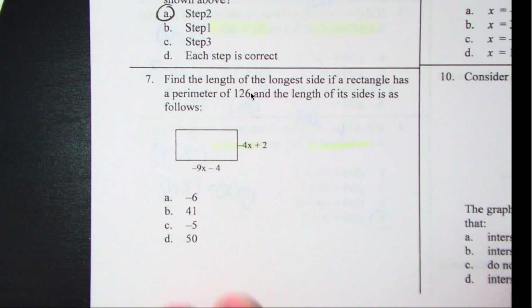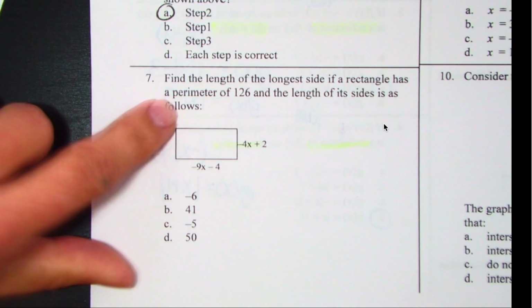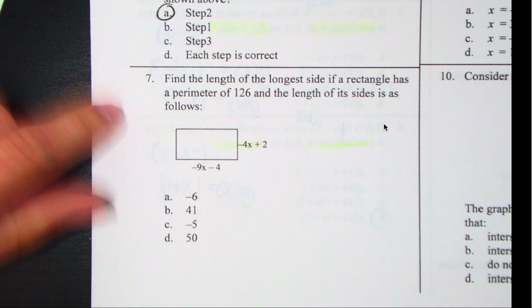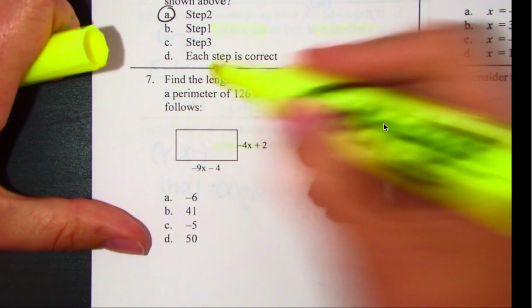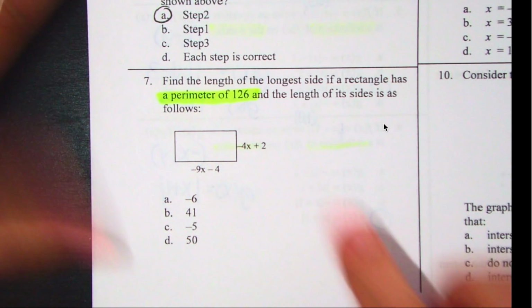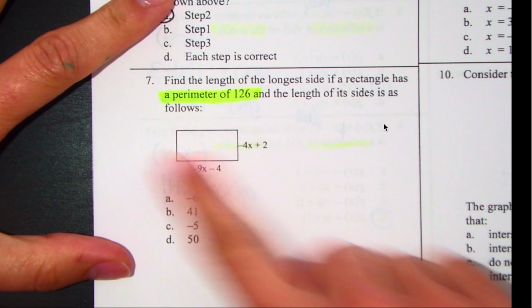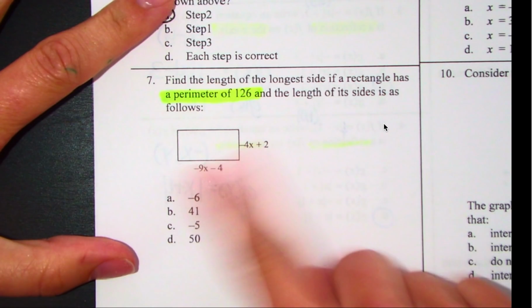Number 7, we're going to find the length of the longest side if a rectangle has a perimeter of 126, and the length is as follows. So they're giving us the length, they're giving us the width, and then they tell us that the perimeter is 126. So we have to remember perimeter means the sum of all of the sides. So we're going to go ahead and find the sum of all of the sides.